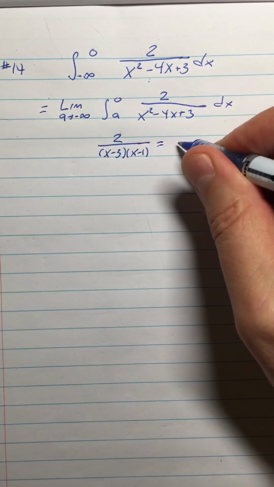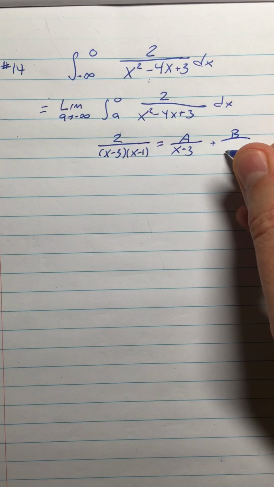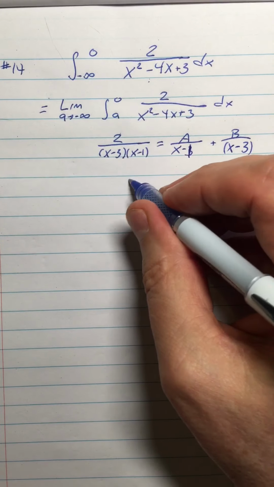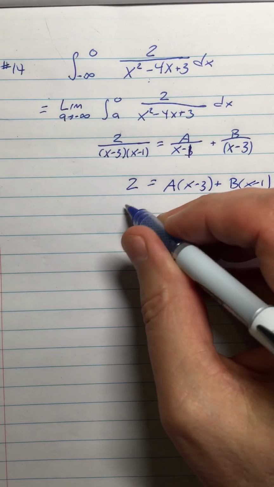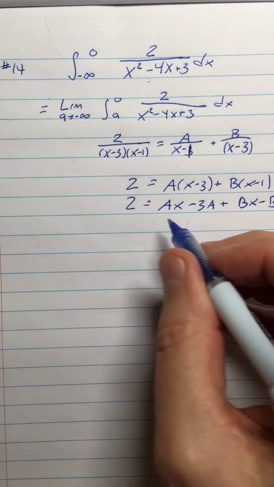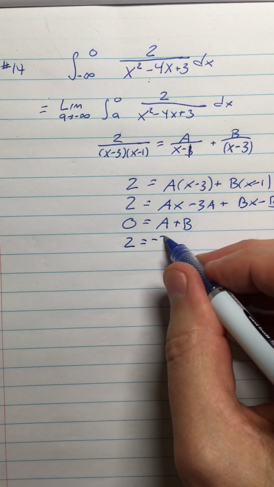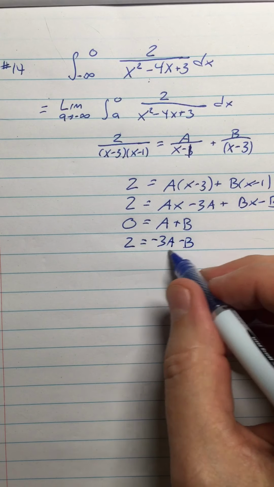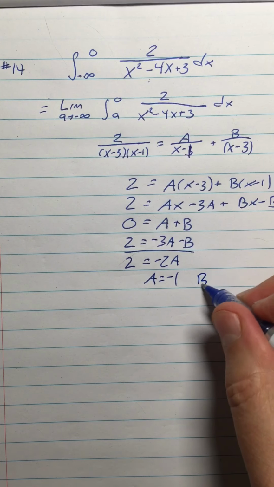All right, so we're going to do our partial fraction decomposition now that we know the vertical asymptotes are in fact not part of the integral. So we get 2 equals a times x minus 3 plus b times x minus 1. So 2 equals ax minus 3a plus bx minus b. There's no x's over here, so we have 0 equals a plus b. And then 2 equals negative 3a minus b. A lot of people like substitution so much, but look, come on. Eliminate b: negative 2a, so a equals negative 1, and then right away b equals 1.